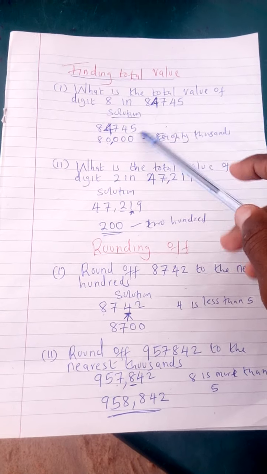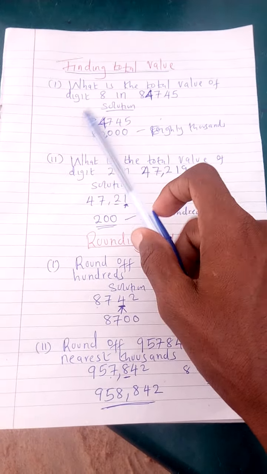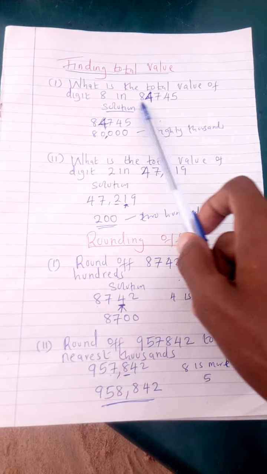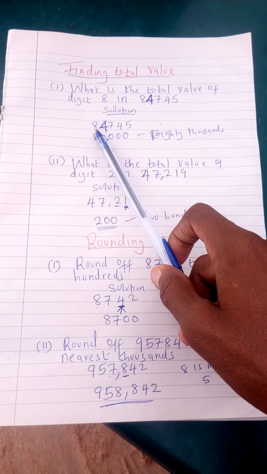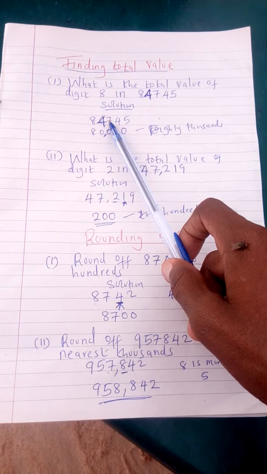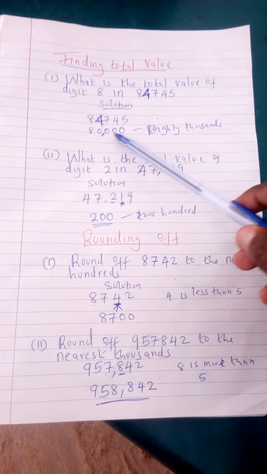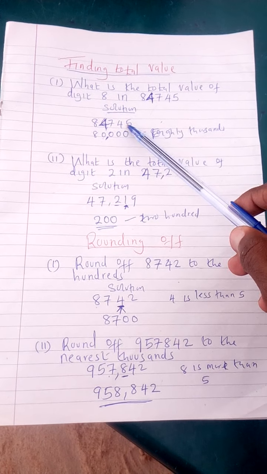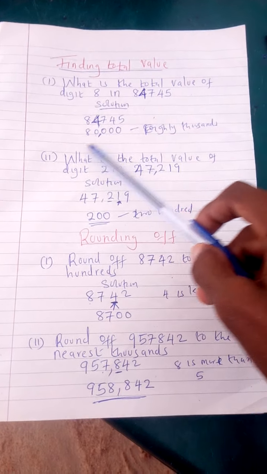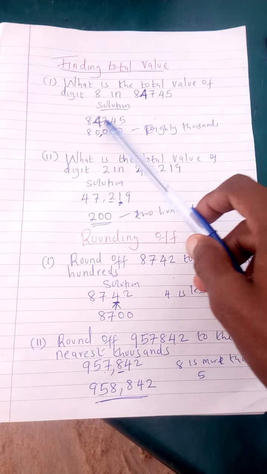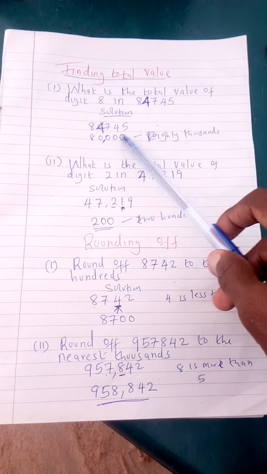So friends, today we are finding total value and then we have to go to rounding off. Here we are asked, what is the total value of digit 8 in 84,745? Solution: 84,745. Here we have ones, tens, hundreds, thousands, 10,000. So you have 80,000. Since this one is less than 5, we'll write them all as 0. So we have 80,000 here.